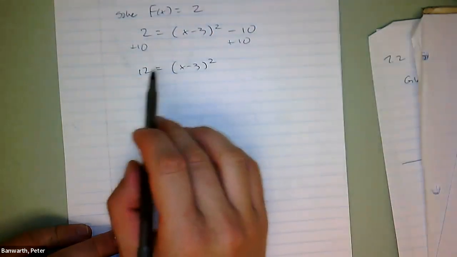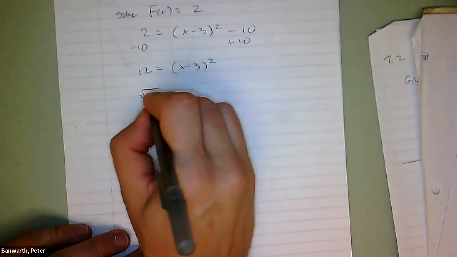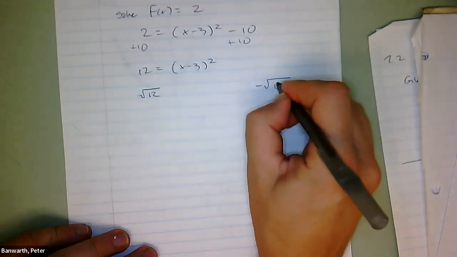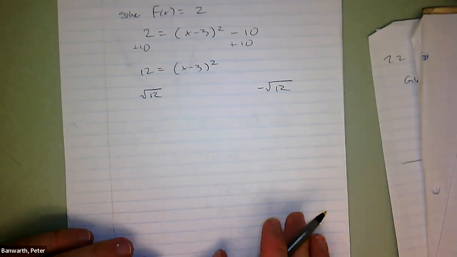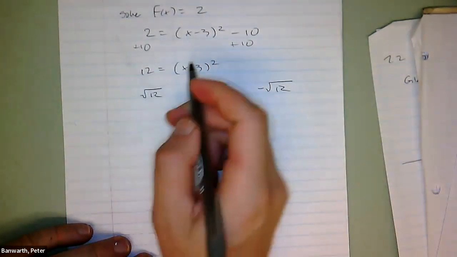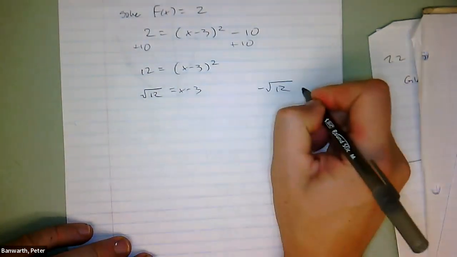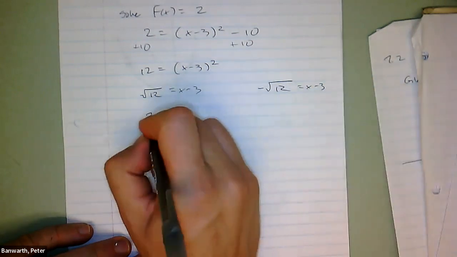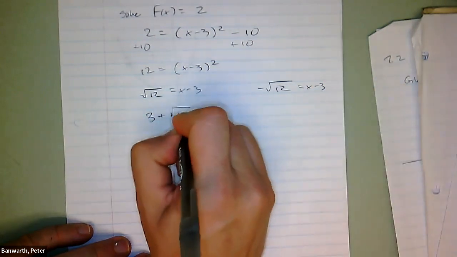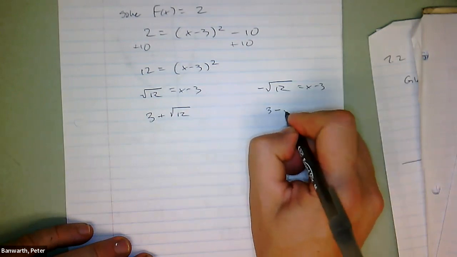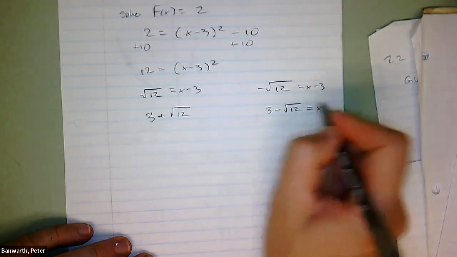So how many numbers, when I square them, give me 12? There are 2. There's the square root of 12, and there's the negative square root of 12. Those are both numbers that when I square give me 12. And so I get 3 plus the square root of 12 and 3 minus the square root of 12 as my x values.